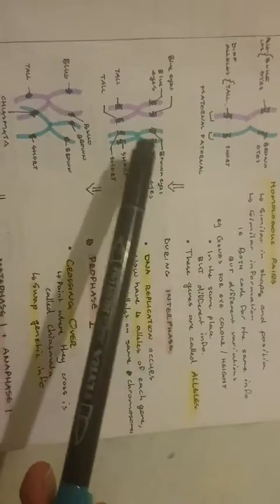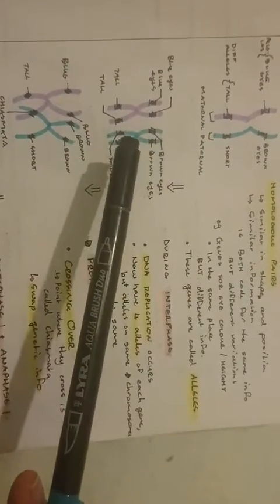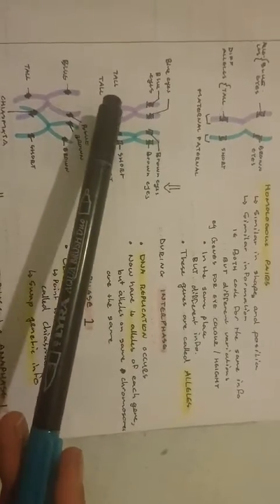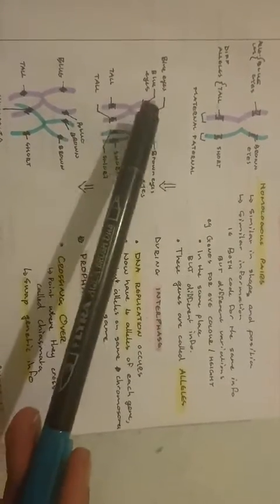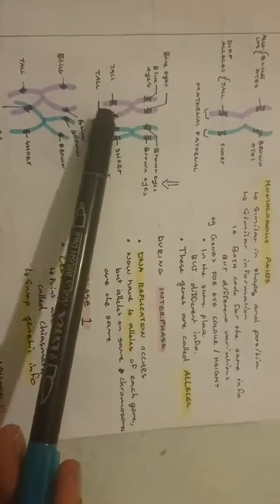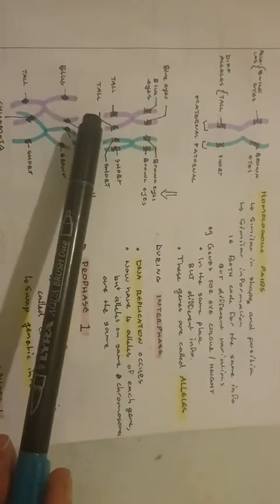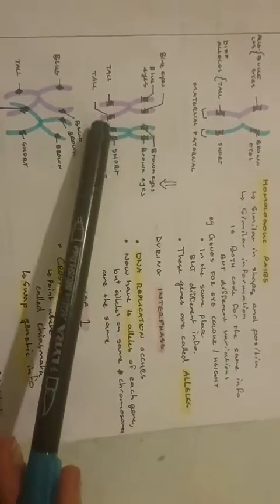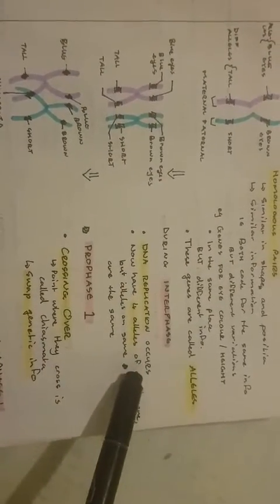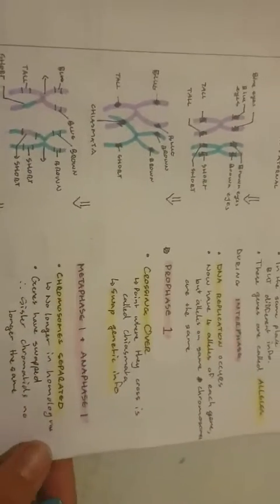So basically it just makes an exact copy of each chromosome. So you can see the maternal chromosome, it's still the same. Both of the maternal eye color alleles are blue, and both of the maternal height alleles are tall. And the same for the father, they're both still brown, they're both still short, because these are still the exact replicas that happen in interphase.